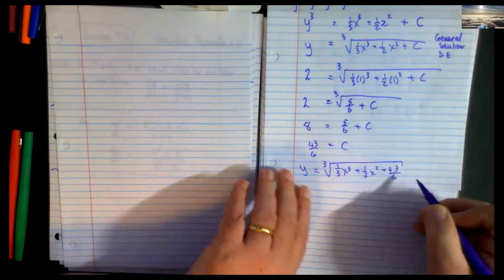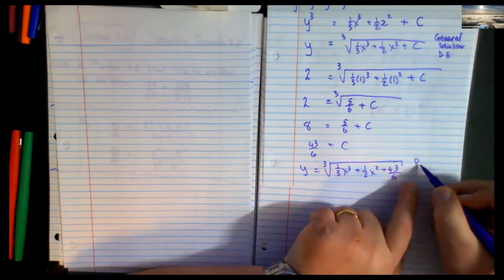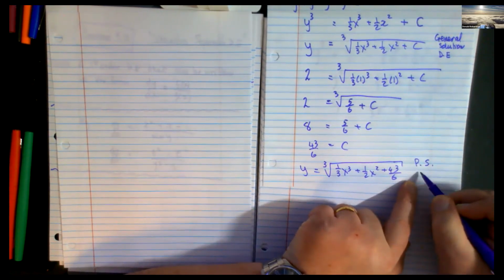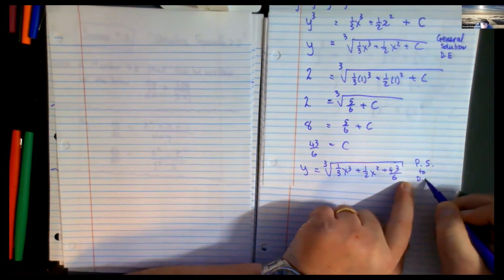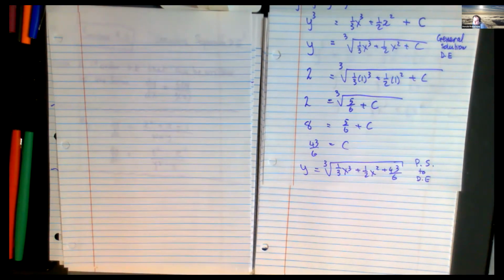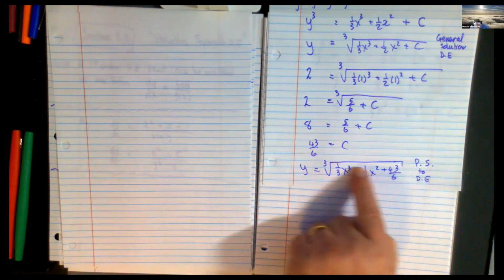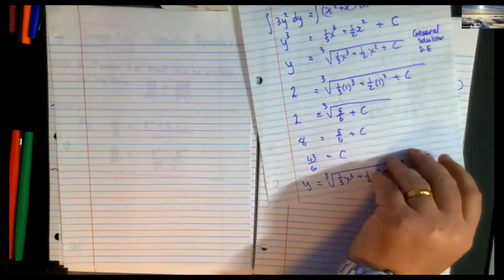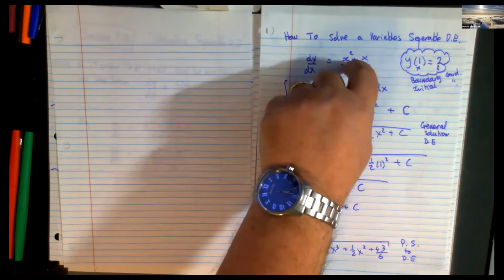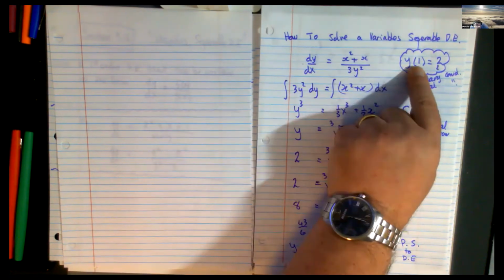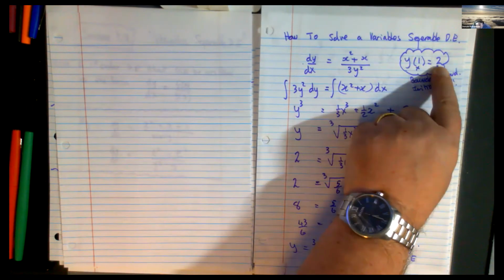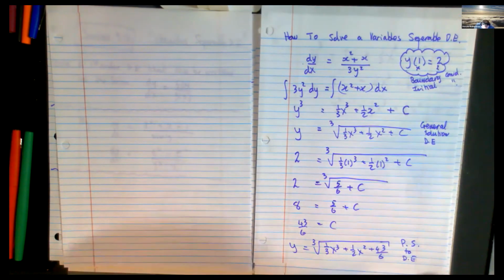And this guy is called a particular solution to the differential equation, right? So when there is no plus C left over, you have got a particular solution. Now, if you went to that software and typed this in, and then chose the point x is 1, y is 2, you'd see some green curve.